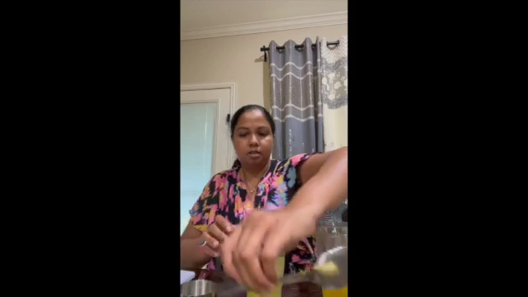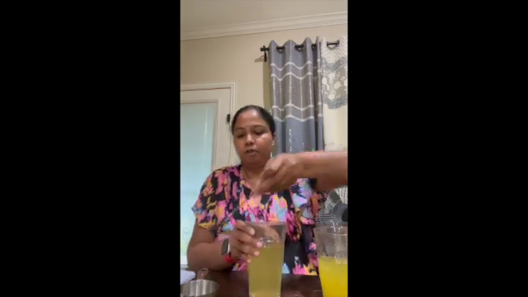So we'll wait until the color changes. Meanwhile, the stirring helps in speeding up the reaction. So I have given a nice stir, and I will wait.